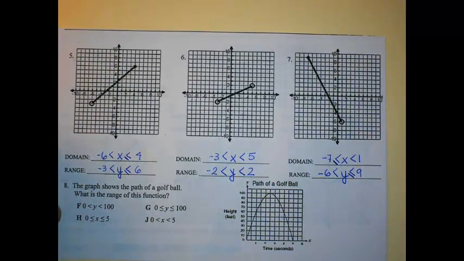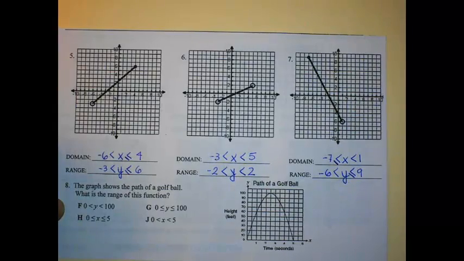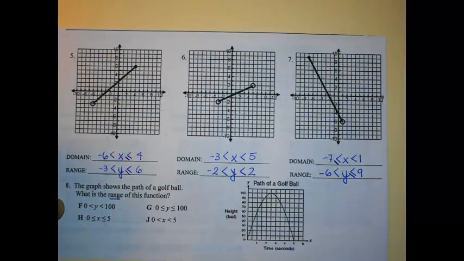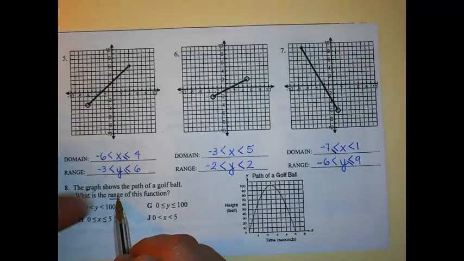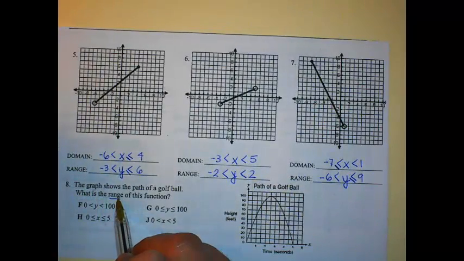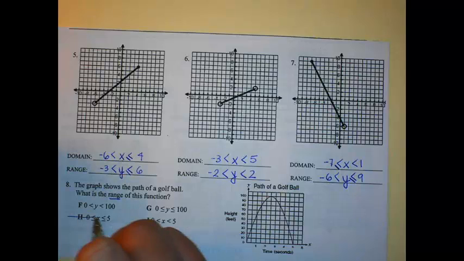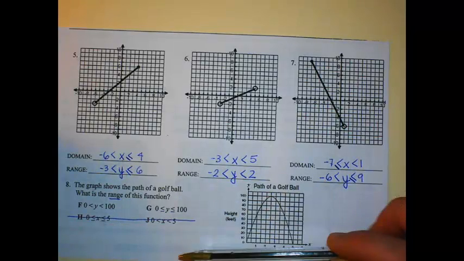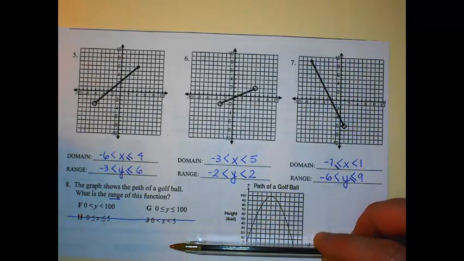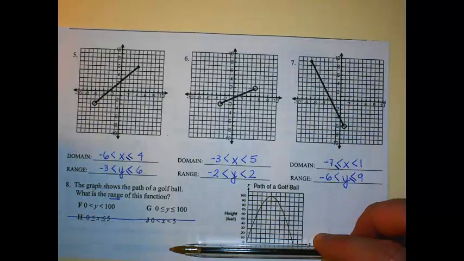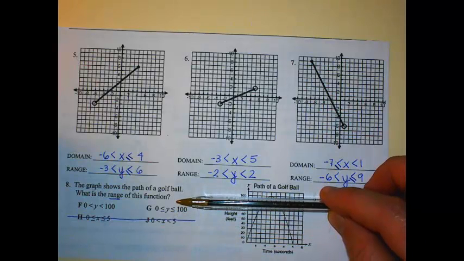Alright, the last problem here is a multiple choice question and is asking for the range. So range, whenever you see the word range, you automatically think about y. So off the bat, you can eliminate the last 2 multiple choices, letter H and letter J, because they're dealing with x and we want range. Okay, if we look at the range of this, we're going to start from the bottom up, and the very first place I touch this line is at 0, and the last place I touch is 100, which both graphs seem to show.